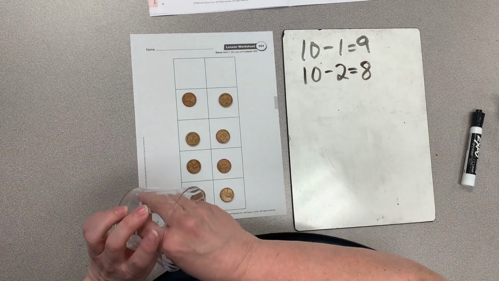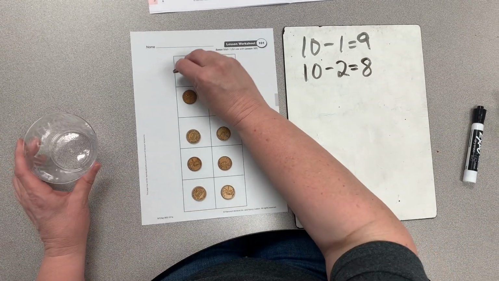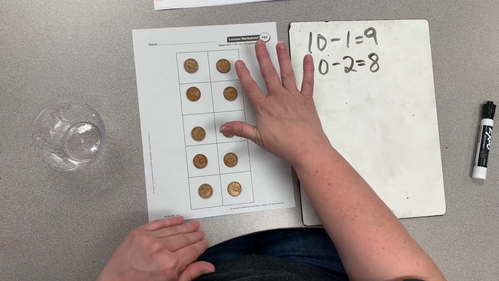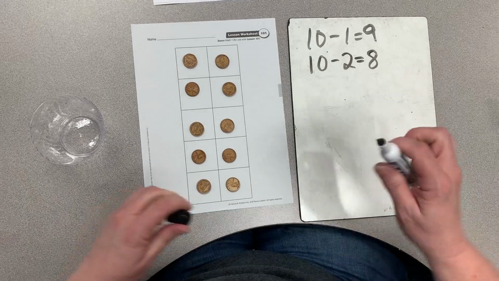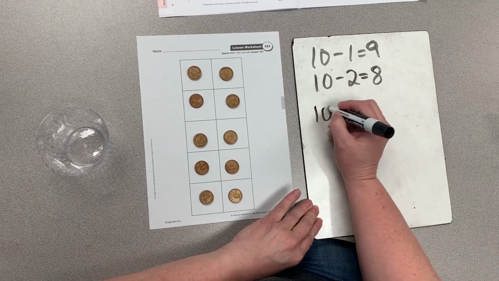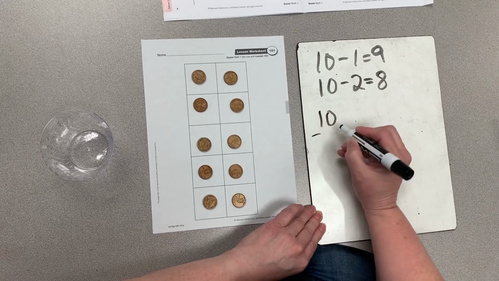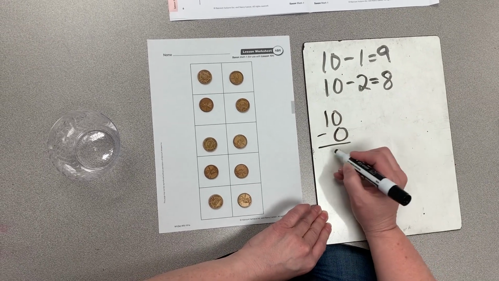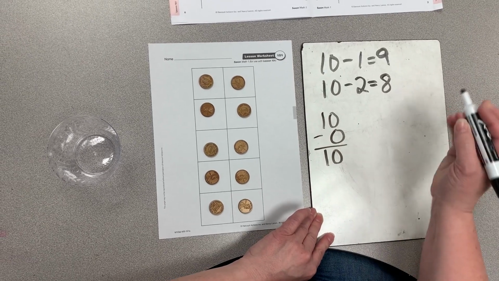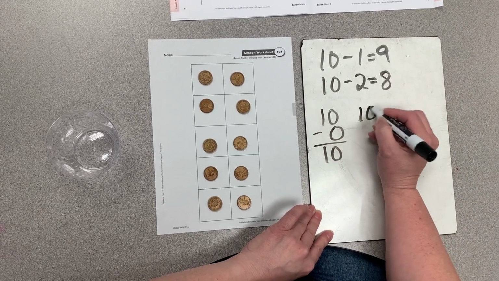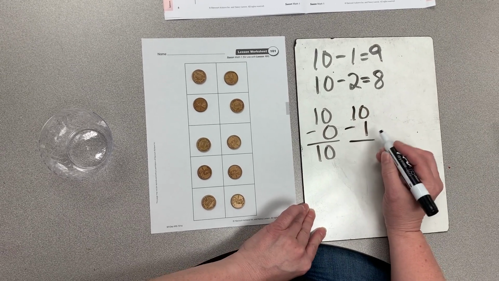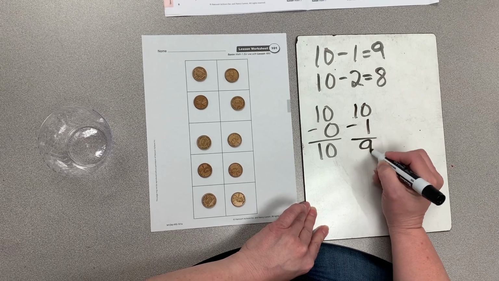We can also do our subtraction problems in a different way. We can use the actual pennies and the board, or we can do it on a board a different way. So, for example, if I had 10 pennies, and I take away 0 pennies, I now have how many pennies left? Still 10. If I have 10 pennies and I take 1 penny away, I now have how many pennies left? I would have 9.